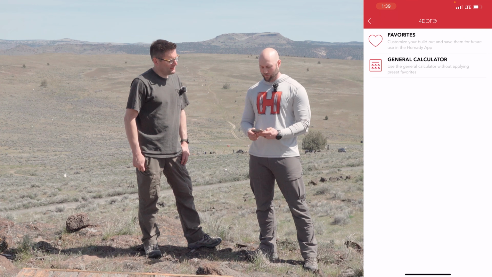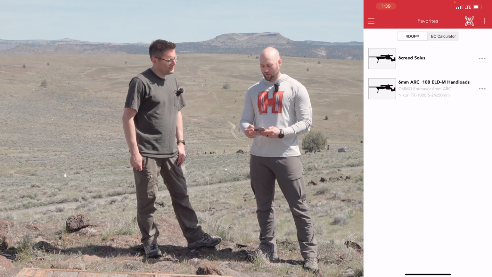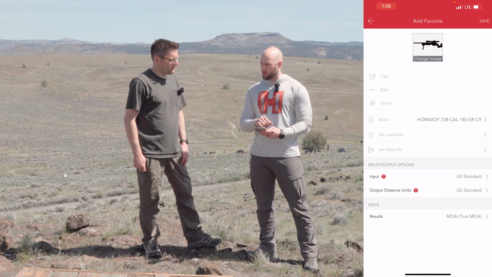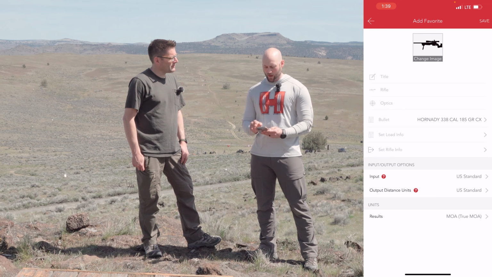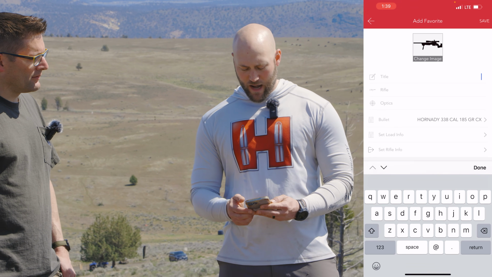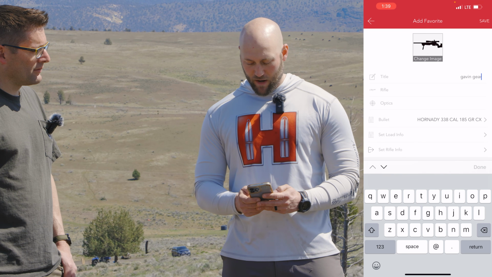But to create a profile, it can be as simple as this. You select the 4DOF tile, you'll go into your favorites, and in the upper right-hand corner, you have the plus icon. That will create a new profile. Now you can change your photo here just to make it more organized for you. The only field that's required is title. So you're gonna wanna name it, and in this case, we'll name it Gavin Gear, but you can name it anything you'd like.